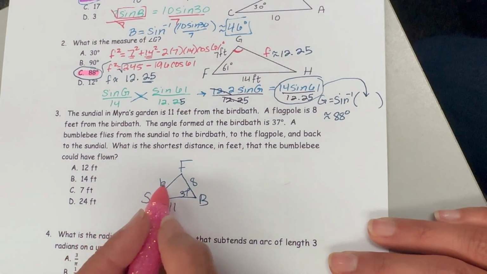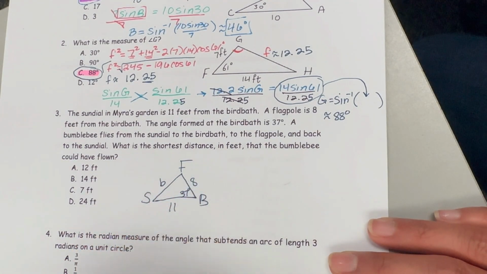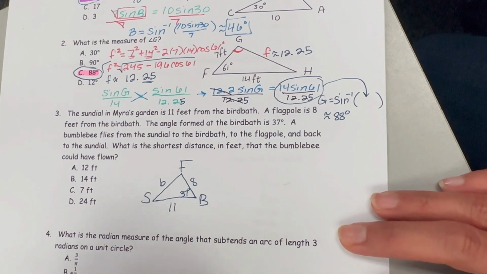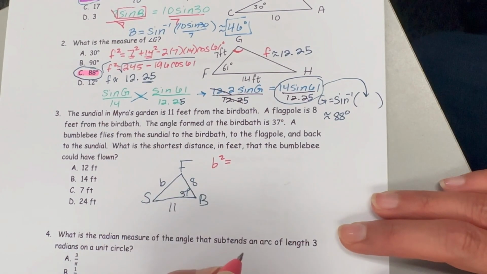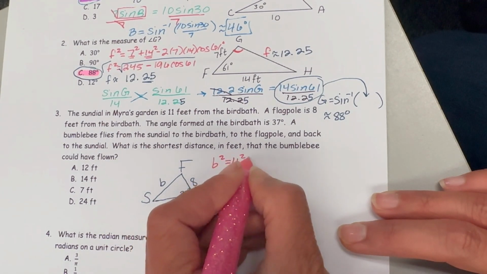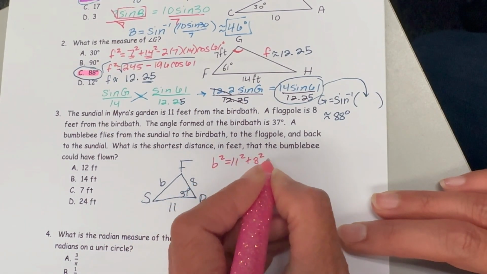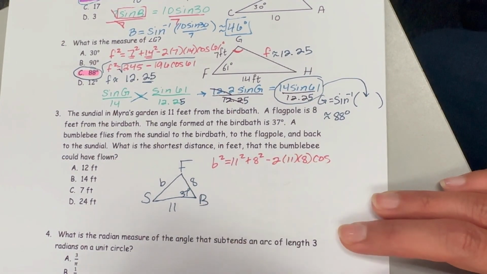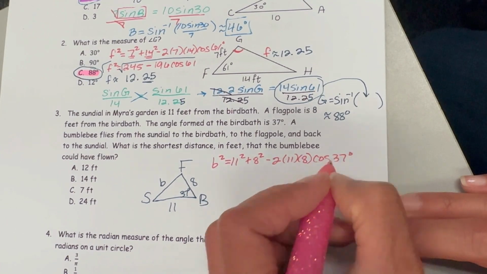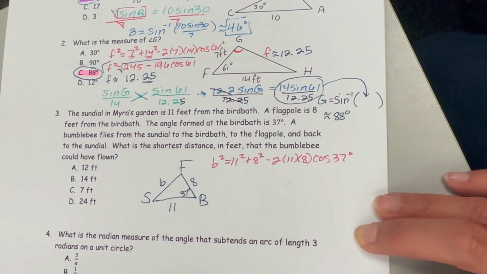So to find that side, because I have side angle side across from it, I'm going to be using the law of cosines. So b squared is equal to each of the other two sides squared and added together, minus 2 times each, times the cosine of 37 degrees. And then we've got to clean that up.